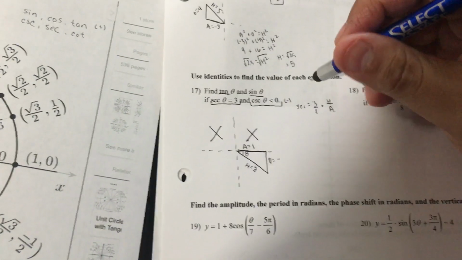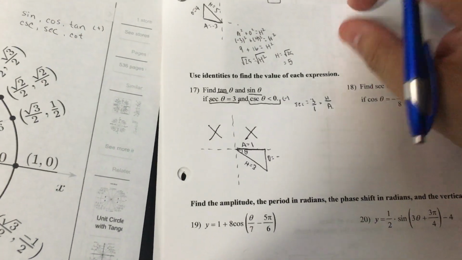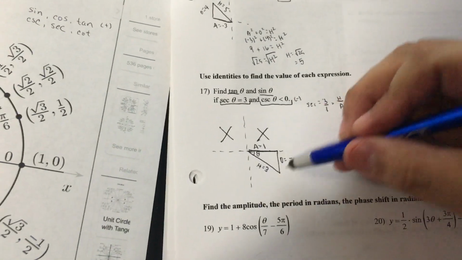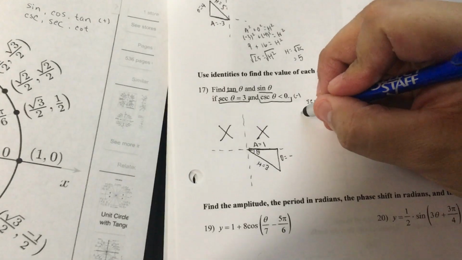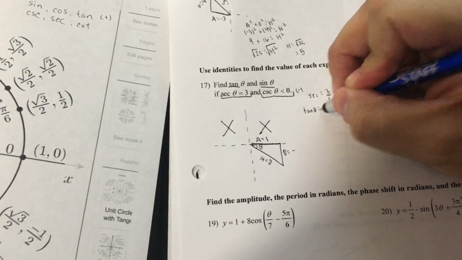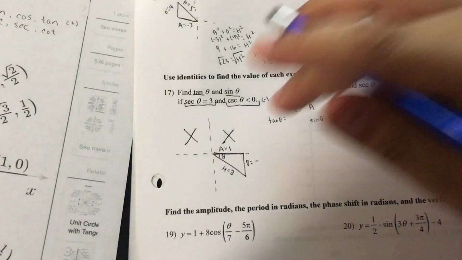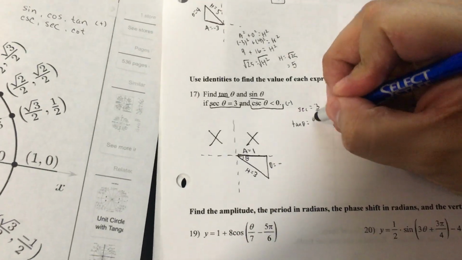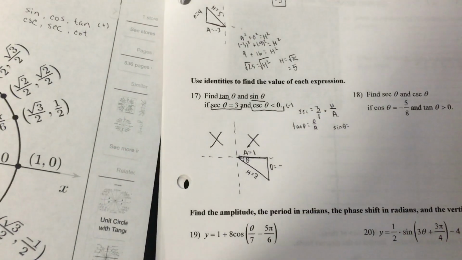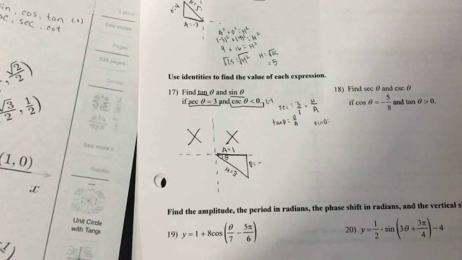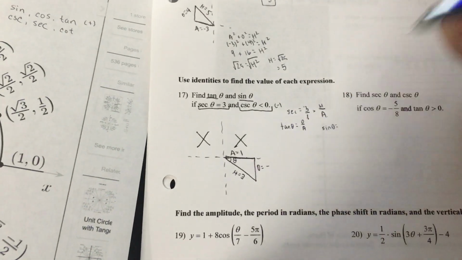Okay, so to go on here, guys, in the end I want to know tangent, and I want to know sine, and that's the final answer. Those are the 2 things I'm looking for. So tangent is O over A. I can't solve tangent because I don't know what O is just yet.